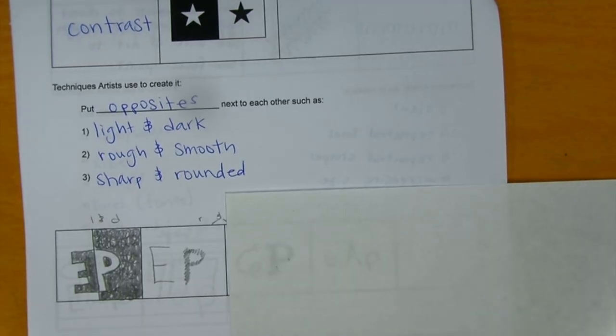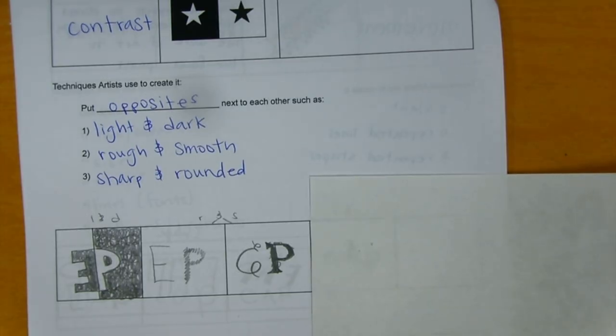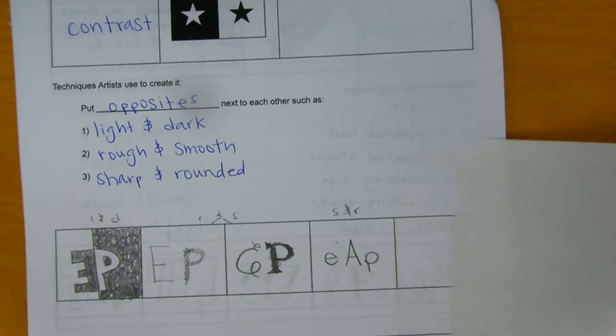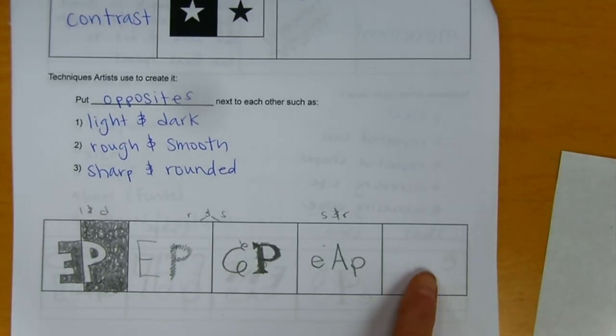You could try rough and smooth by just having a very smooth font line for one of your letters, and then a zigzag line to make the next letter. You could also try increasing that contrast by having one be very cursive-y, feminine, and then I tried to make a really old typewriter-y looking letter for the last initial. And then you could have sharp and rounded. My A lends itself to being really sharp, so I made that one extra pointy, and then I made the E and the P more round. And then I don't have another one for that. So you do need to fill in this box with something, but it doesn't have to be contrast.